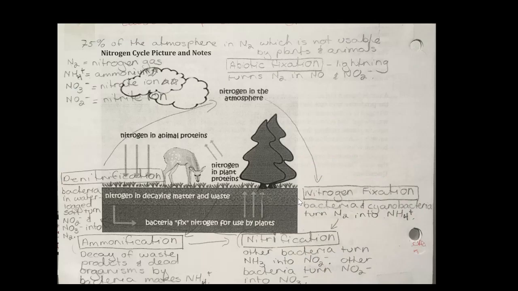Now, here is what I would have you do in class if we were actually in class together. There's a chart, we take some notes on it. So this is following the whole thing. I've got it written the opposite, the circle going in the opposite direction. So abiotic fixation with lightning, but more likely nitrogen gas is fixed by bacteria in the soil, turns it into ammonium.